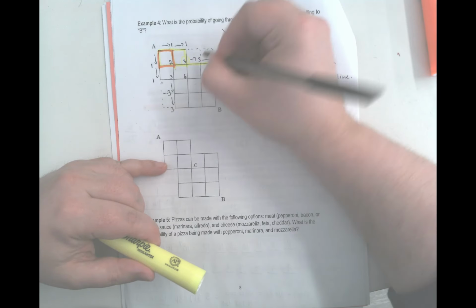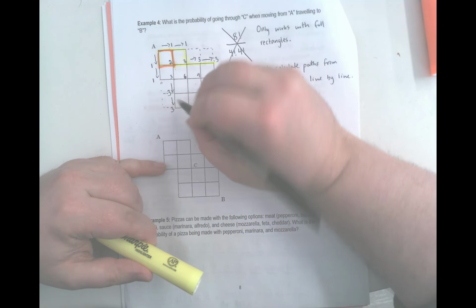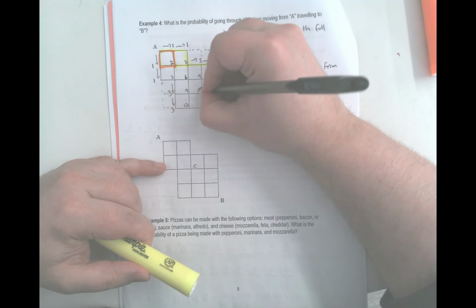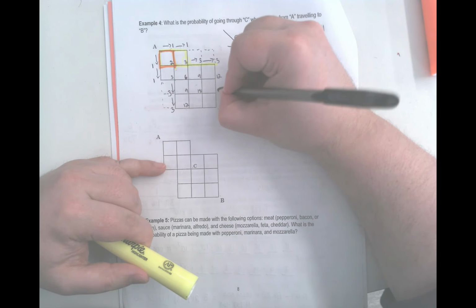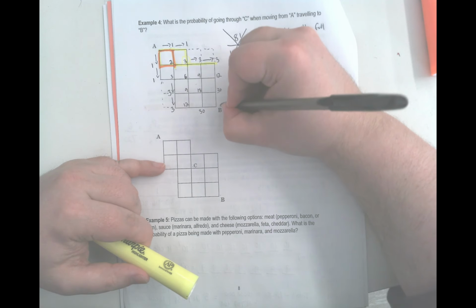So I have 6 and 3 is 9, 9 and 3 is 12, 3 and 6 is 9, 9 and 3 is 12, 9 and 9 is 18, 18 and 12 is 30, 12 and 18 is 30, 30 and 30 gives me 60 ways to get from point A to point B.